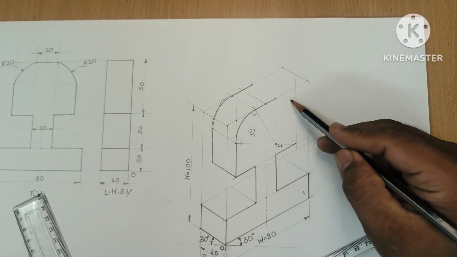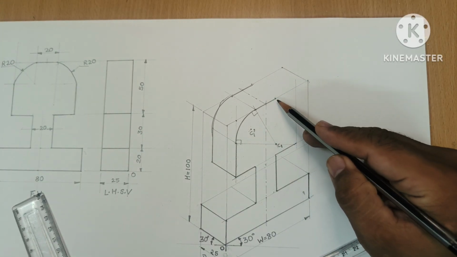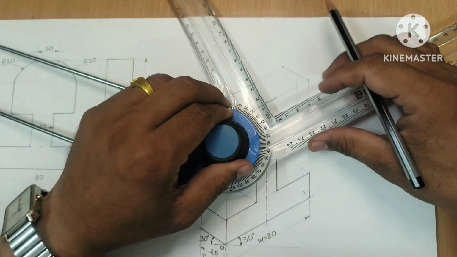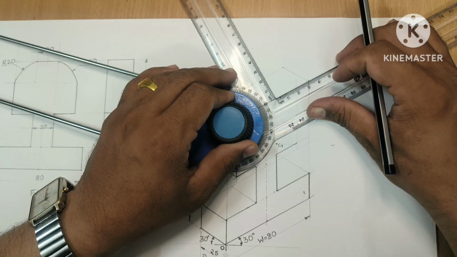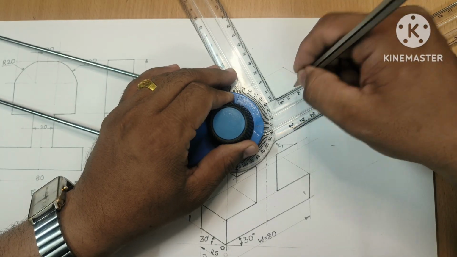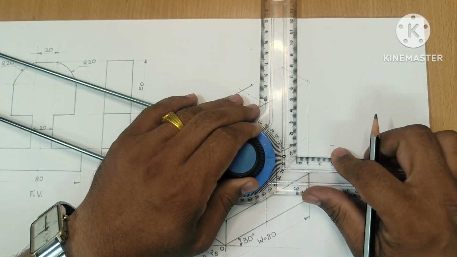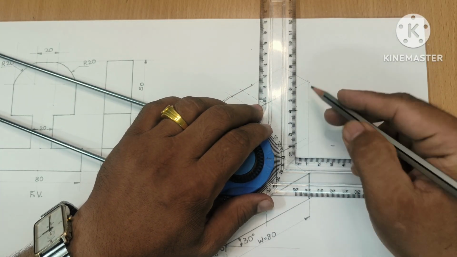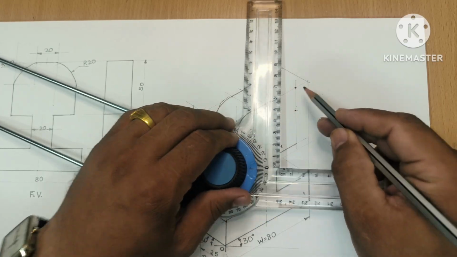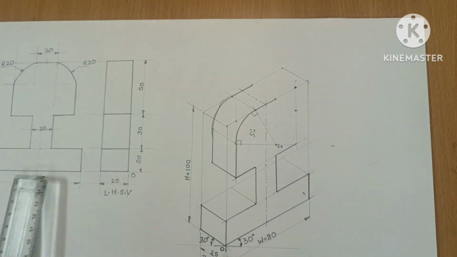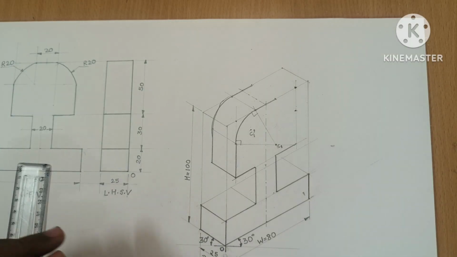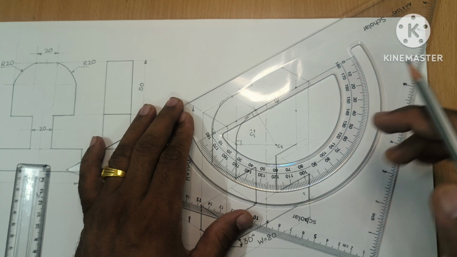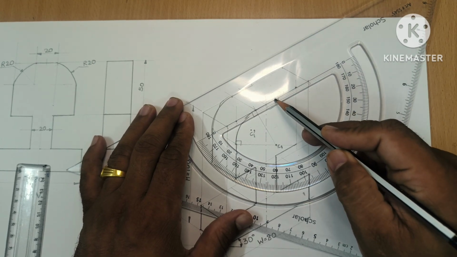Now we have to draw the arc here and here. First of all, I will take 20 millimeter distance and 20 millimeter distance here, this one and this one, and I will take 20 millimeter distance from this point to this point, 20 millimeter, from this point to this point, 20 millimeter, and then I will mark the 90-degree angle.